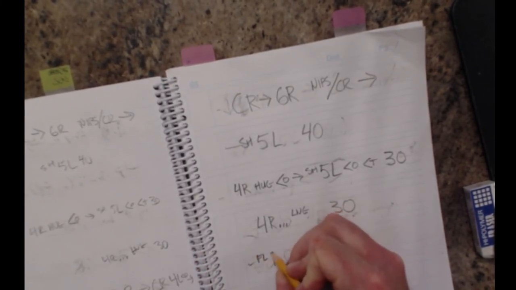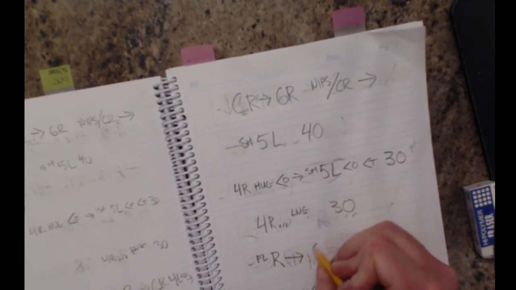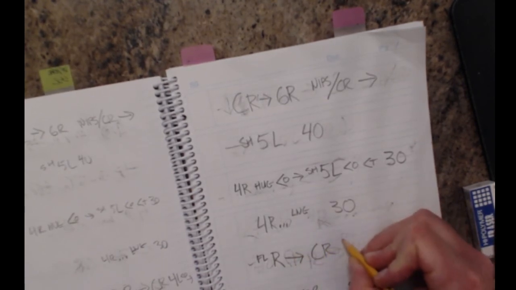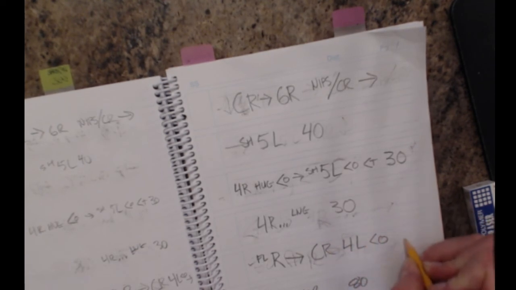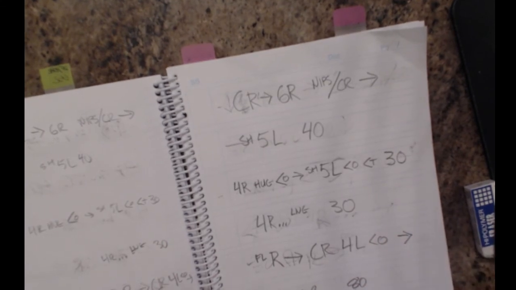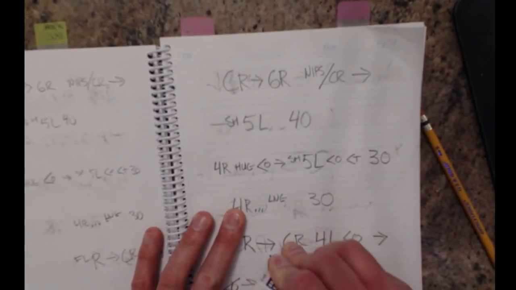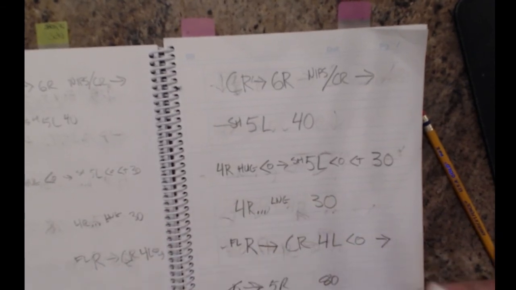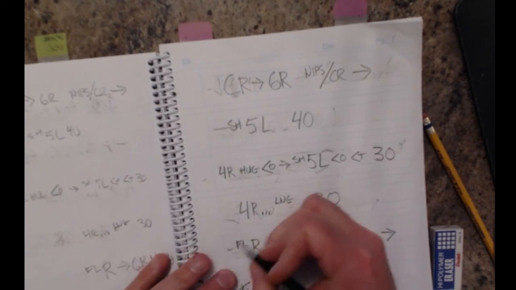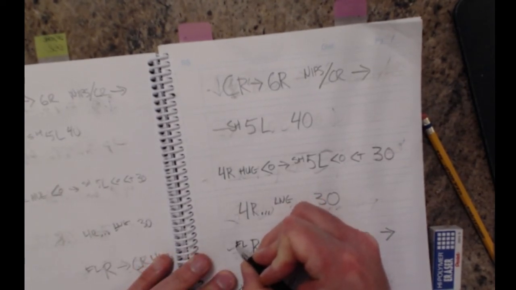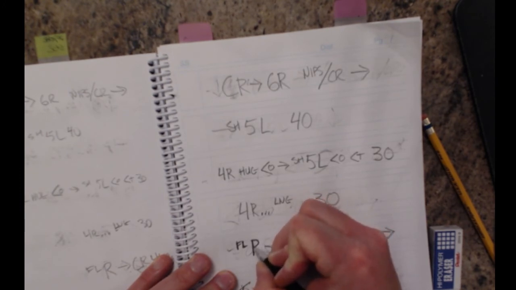Flat right into crest, 4 left, opens, into. Punch that up a little bit, because that is getting lost.